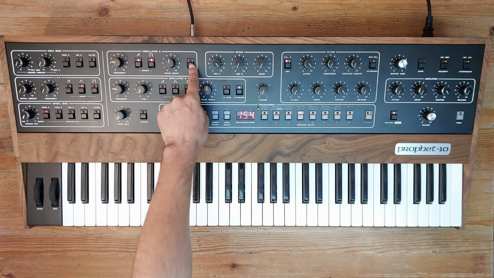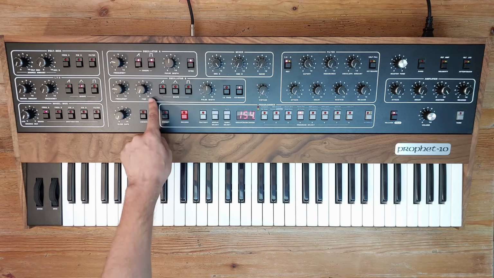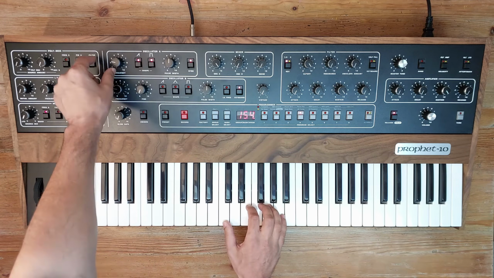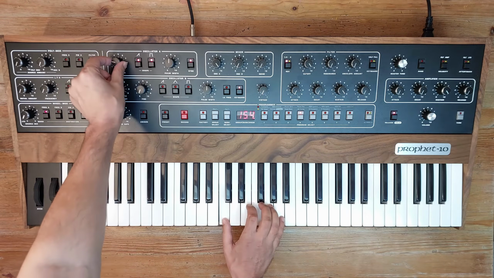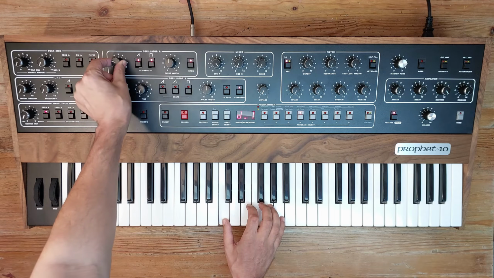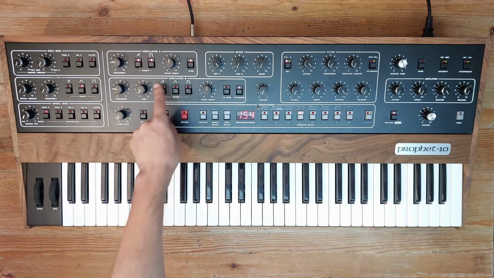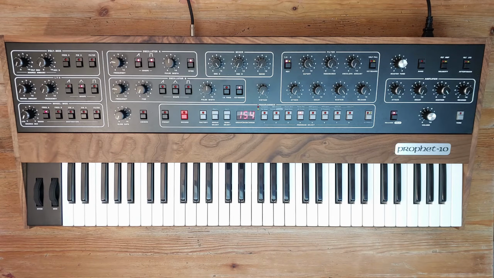Now I'm going to sync oscillator A to oscillator B. We do not hear oscillator B right now, but later on I can use the frequency of oscillator A to shape the tone. That's why it is synced.